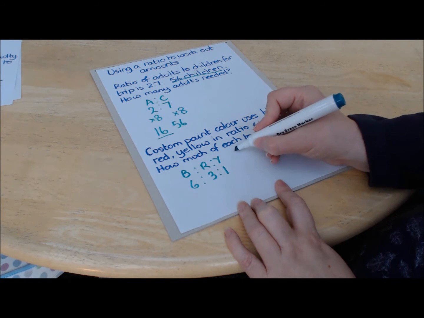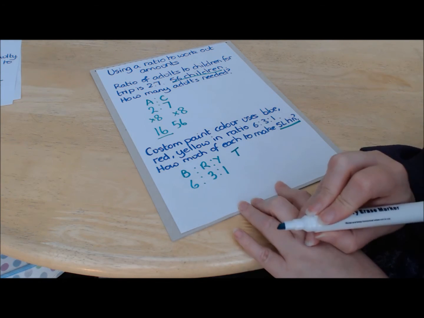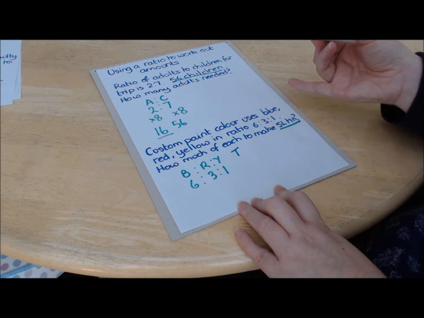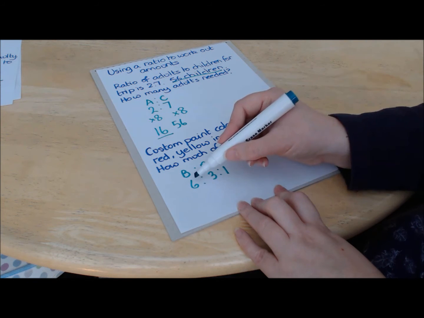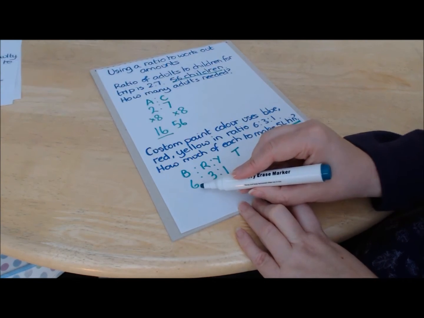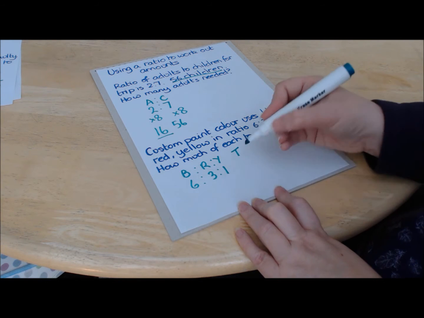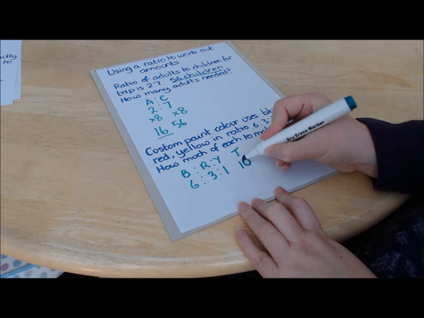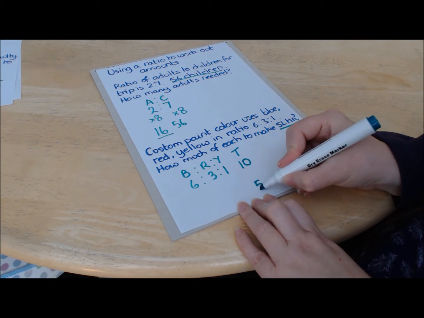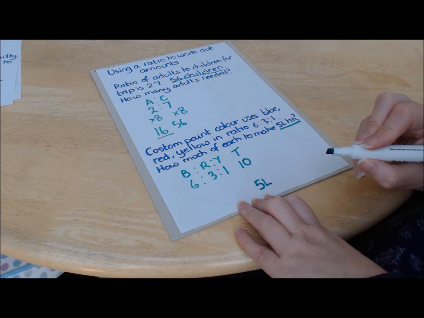Now I just usually call this T for total every time. So before we put in the 5 litres, we need something to match it to. So how many parts have we got in total? If we add these up, we've got 6 plus 3 plus 1, so we've got 10 parts in total. And those 10 parts match up to our 5 litre.